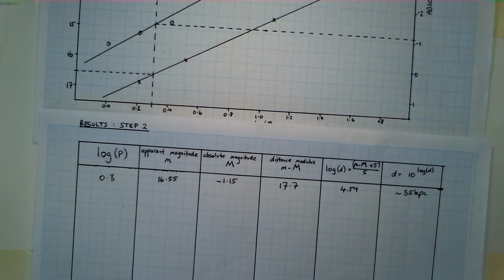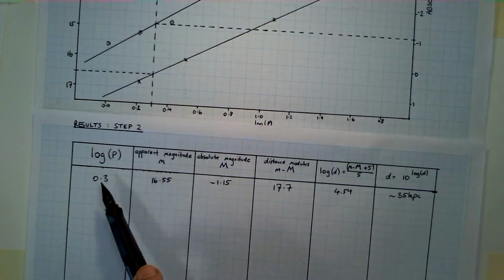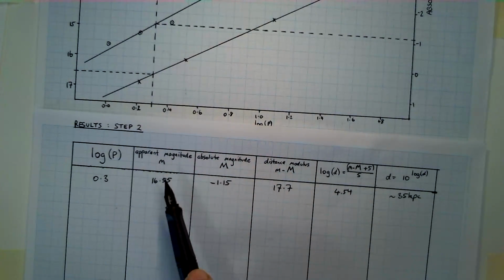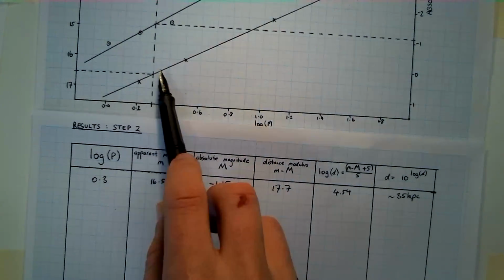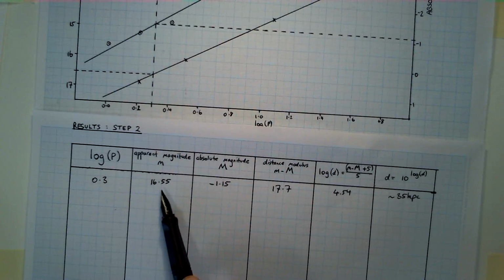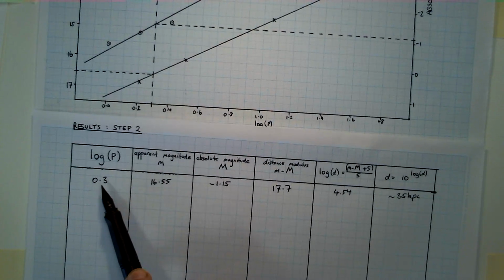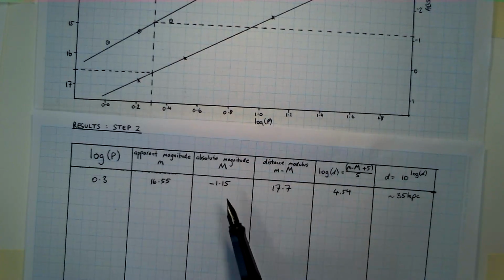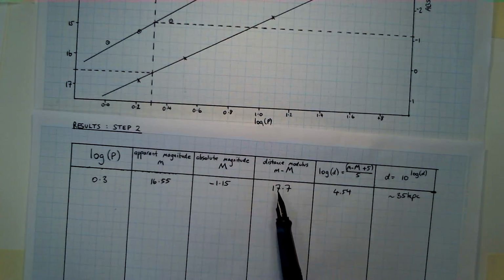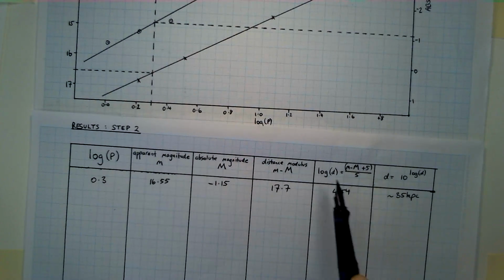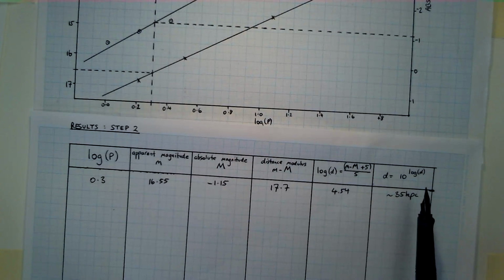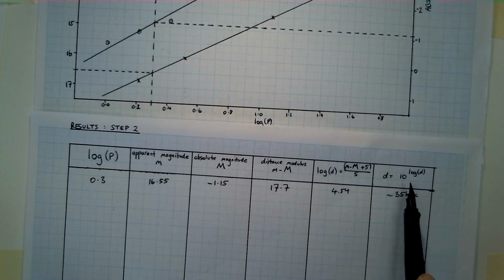So, for my set of values here at log p of 0.3, my Cepheid in the SMC has an apparent magnitude of 16.55. For my calibrated period luminosity relationship, a Cepheid with a logarithm of 0.3 for the period has an absolute magnitude of about minus 1.15. I work out the difference, and we call that the distance modulus, and I put that into my equation here for the logarithm of the distance. I get 4.54. I take 10 to the power of that value, and I get a value of about 35 kiloparsecs.